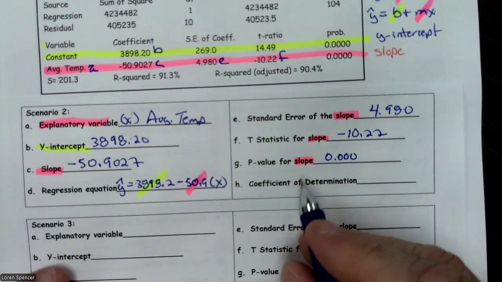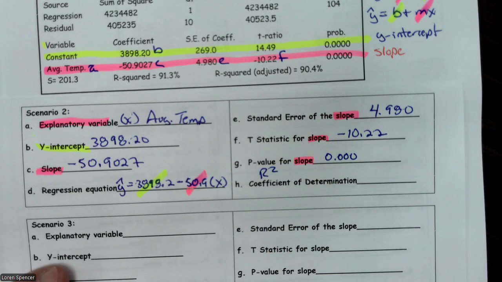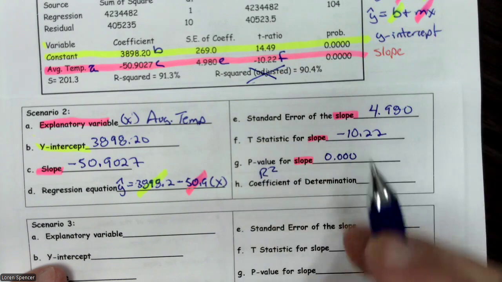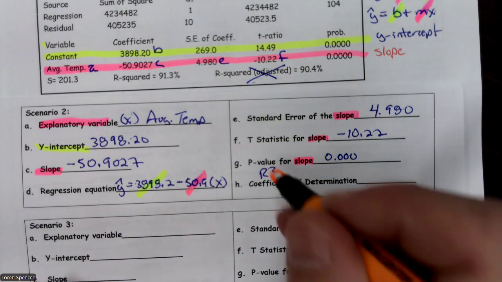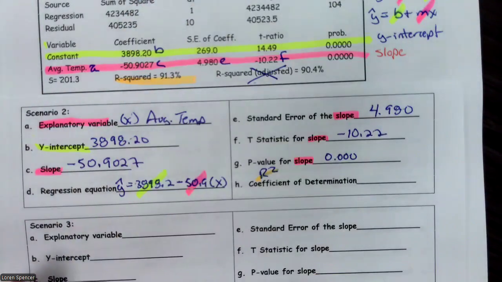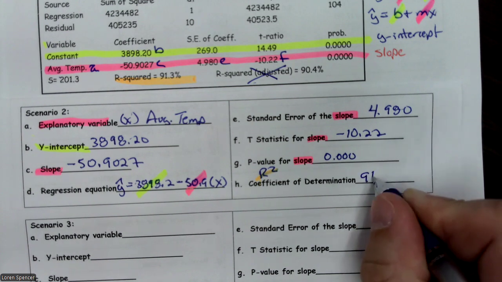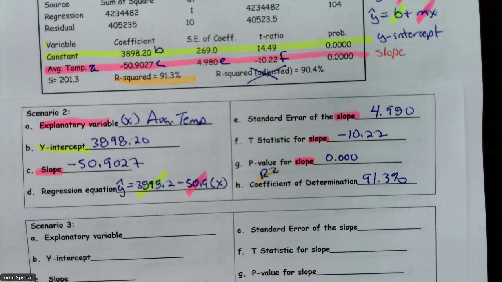Okay, as I've said before, the coefficient of determination is our r squared. All right? Well, in this case, we have two r squareds. In this class, we will never use r squared adjusted. So our coefficient of determination, our r squared, is 91.3%, and we'll keep it as a percent. 91.3%.